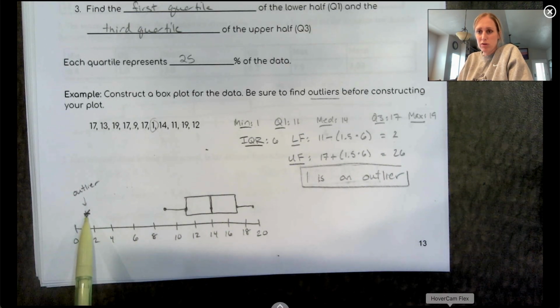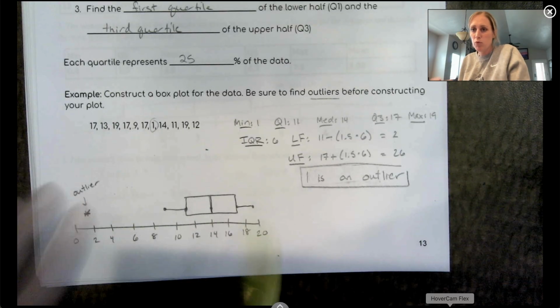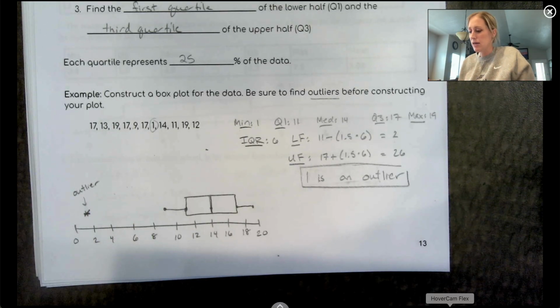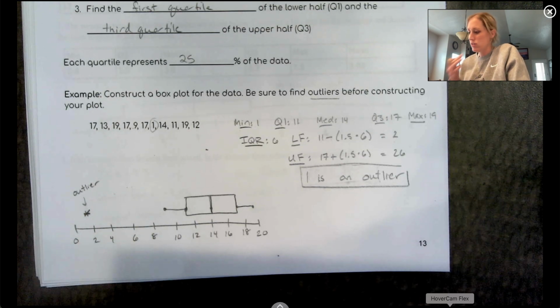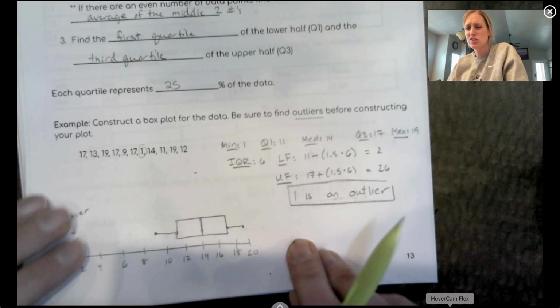So outliers we mark with an asterisk. If there's no outlier, then my whiskers would connect to my max and min, and that would be it. But if we have an outlier, we don't connect it, and we mark it with an asterisk. All right, that's it for the box plot example.